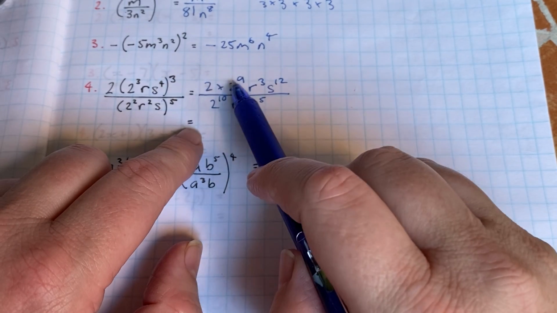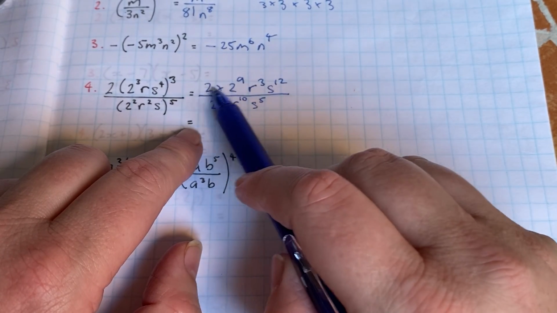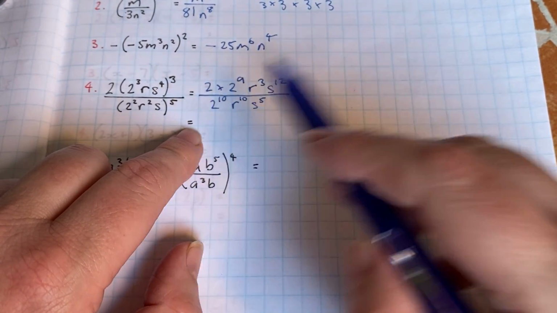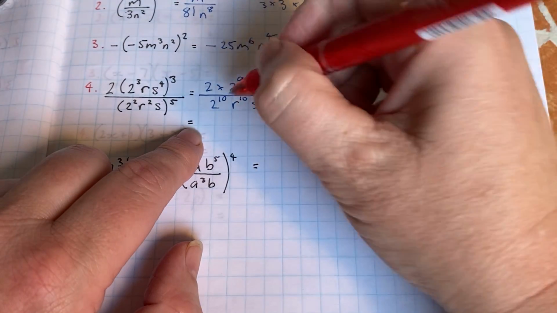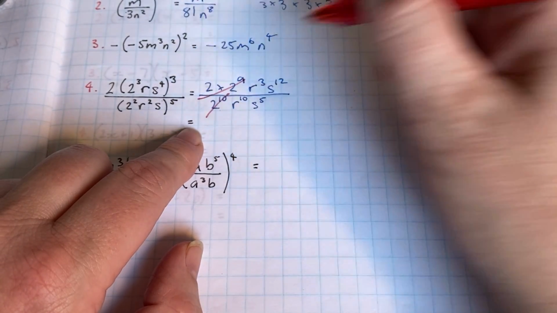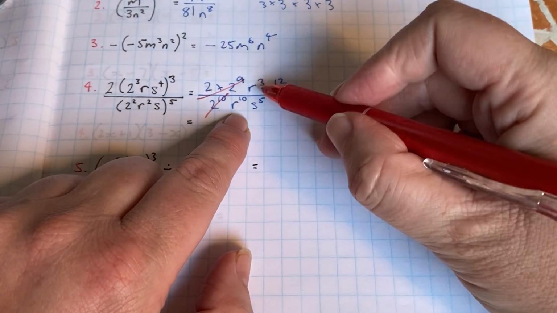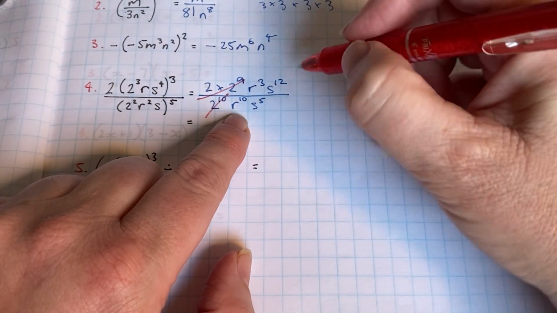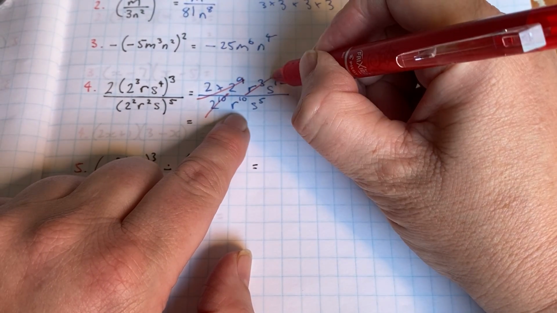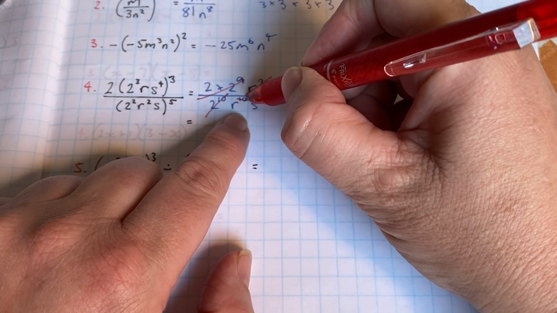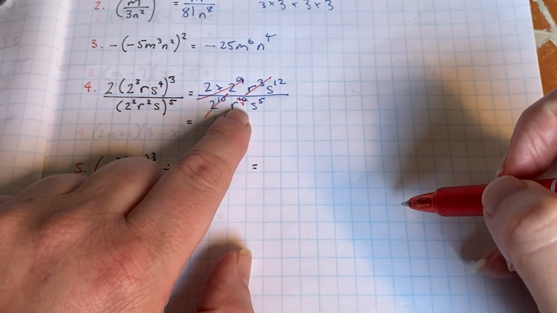So how many 2's at the top? We've got 9 there and 1 there, 10 on the top, 10 on the bottom. All the 2's are going to cancel down. They're all gone. With our r's, there are 3 on the top, 10 on the bottom. Let's cancel those 3 on the top with 3 of these, leaving 7 there.